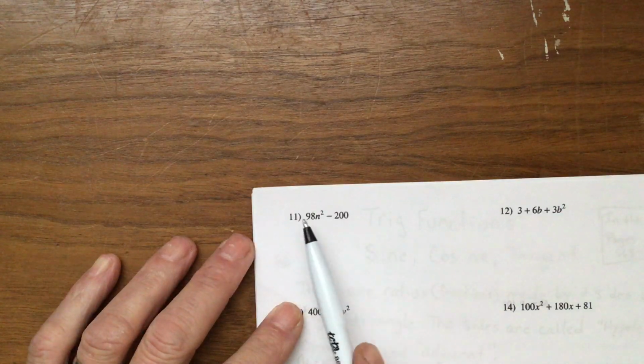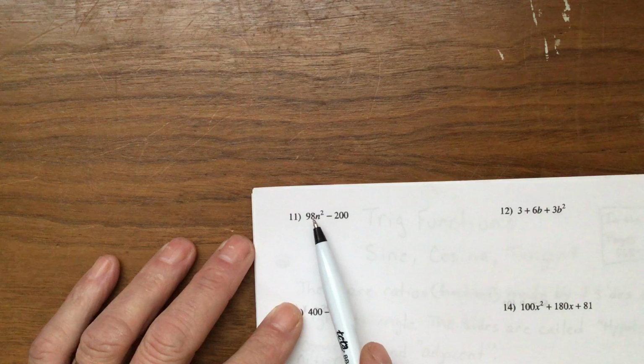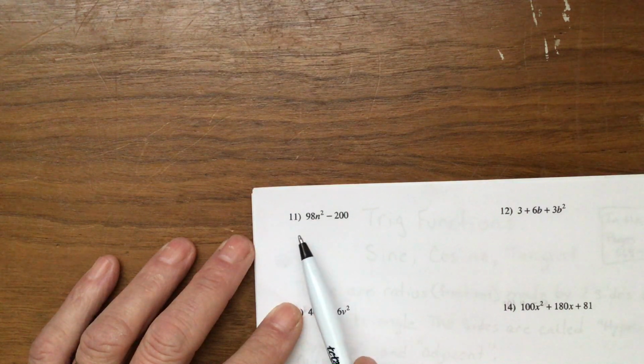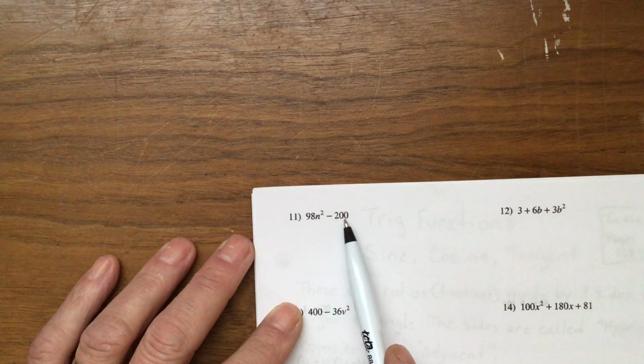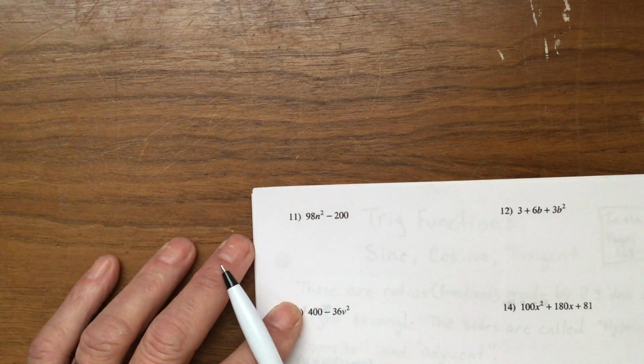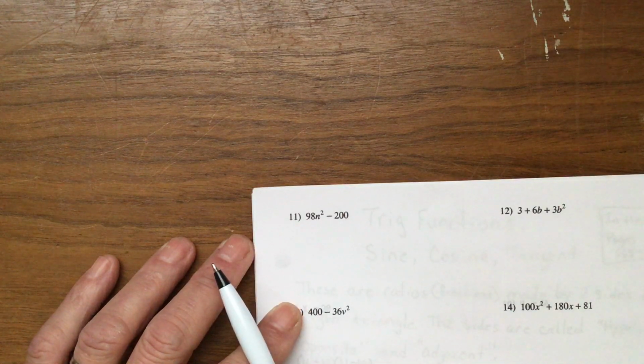What we need is for this to be a perfect square. And there are not 2 whole numbers that you can multiply together to get 98. And really, not 2 whole numbers of the same that you could multiply together to get 200. So these are not perfect squares. What would we have to do to make them perfect squares?